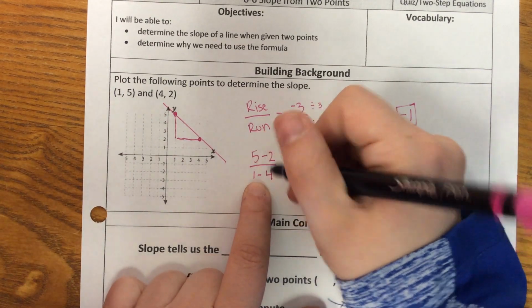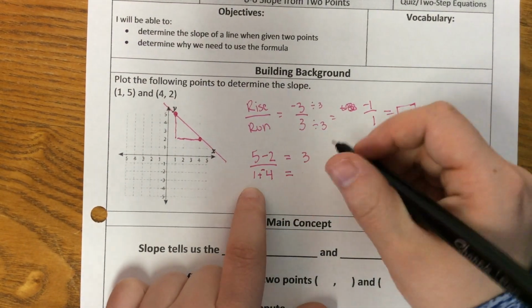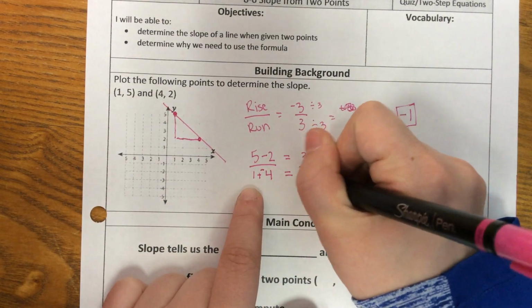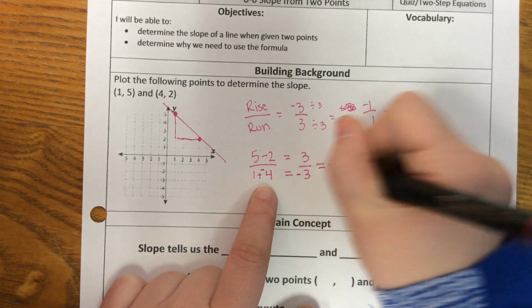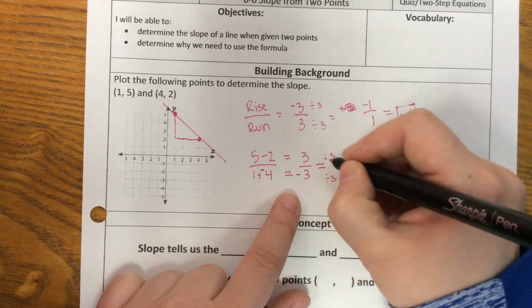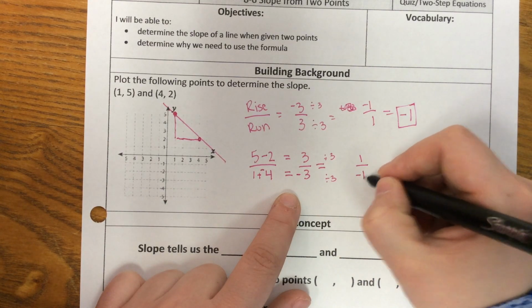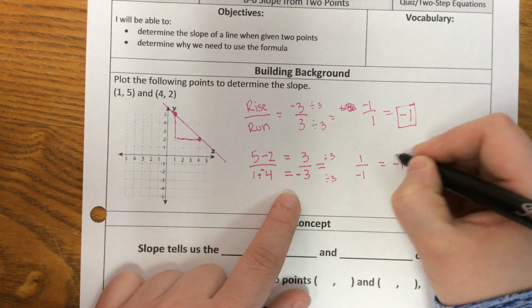And here I would add the opposite. So I have different numbers, so I'd subtract. 4 minus 1 is 3. And I have more negatives, so negative 3. Again, I could divide by 3. So 3 divided by 3 is 1. Negative 3 divided by 3 is negative 1. And that gives me negative 1.